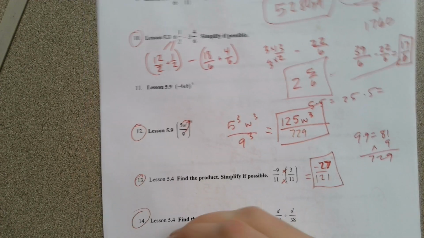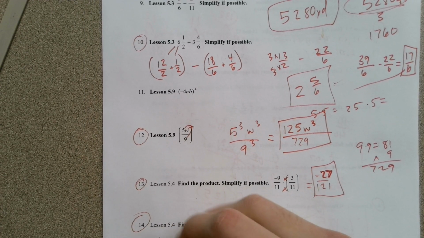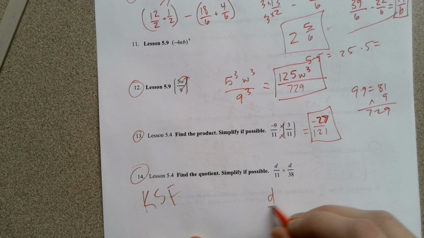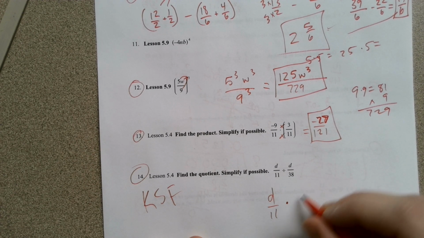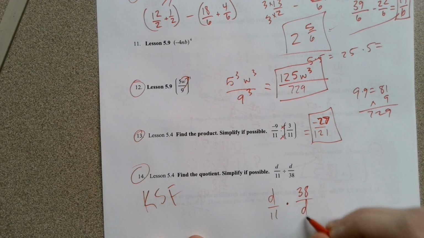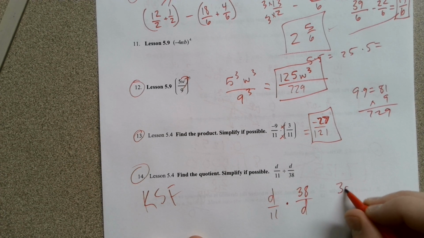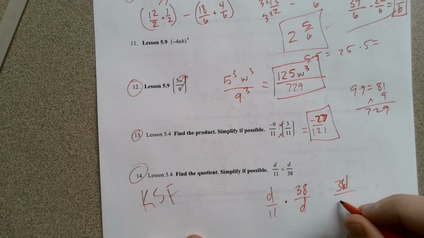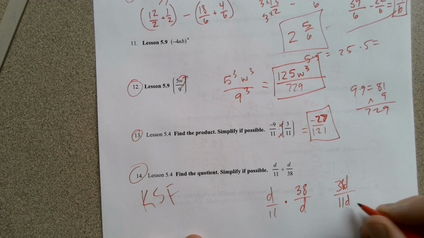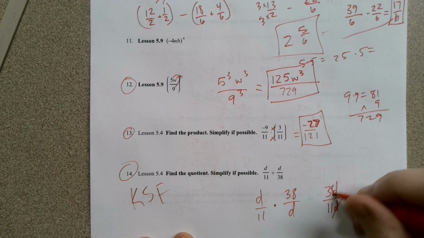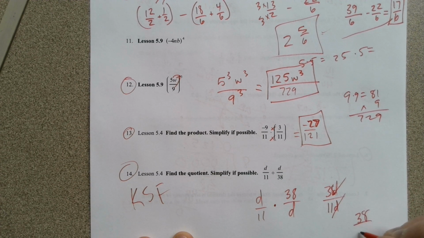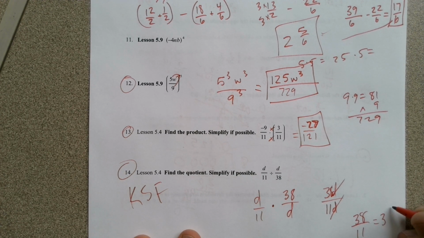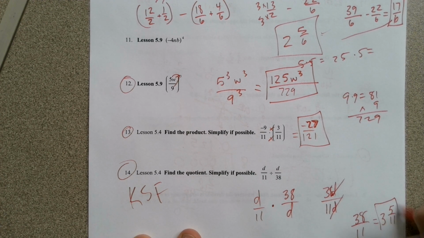Number 14, keep, switch, flip. We're doing that division. Here we go. Let's keep our first one. Switch our symbol. Flip the second one. And we're ready to go. We're going to get 38D on top, 11D on bottom. And we have a D on top and bottom, so we can cancel those out and make 38 over 11, which is the same as 3 full fractions is 33. That's going to leave 5/11ths left over.